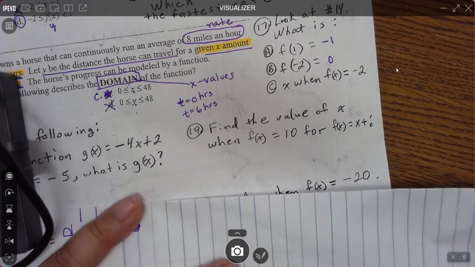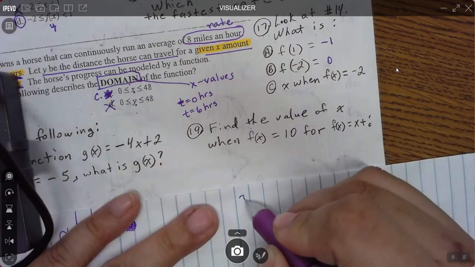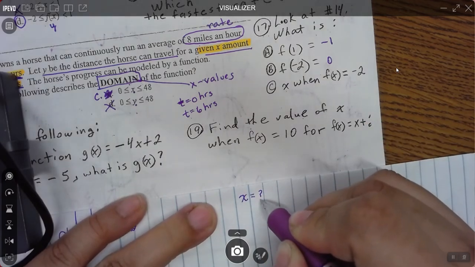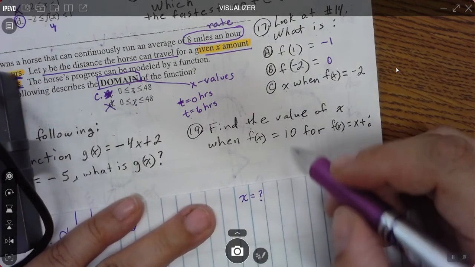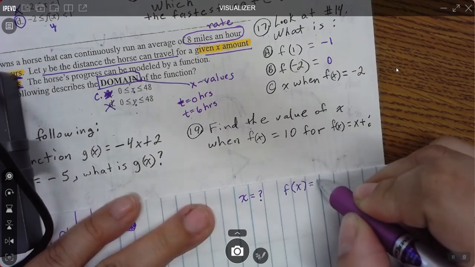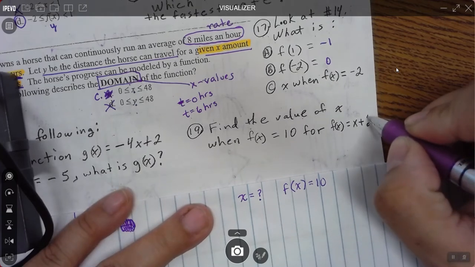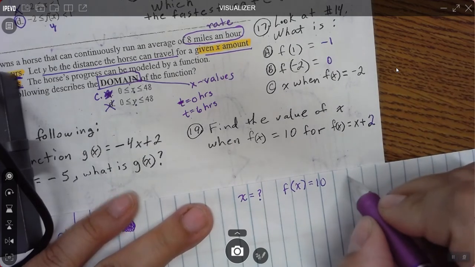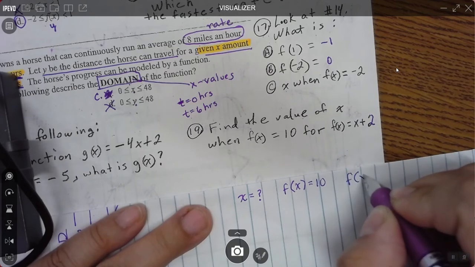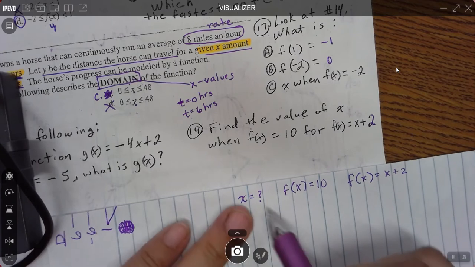All right, number 19. Find the value of x. So right there we know that x is not known when f of x equals 10. And they tell us that f of x is equal to x plus 2. All right, we don't know x.